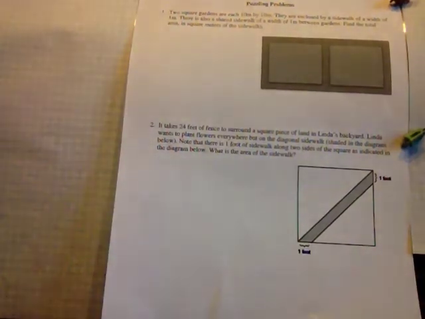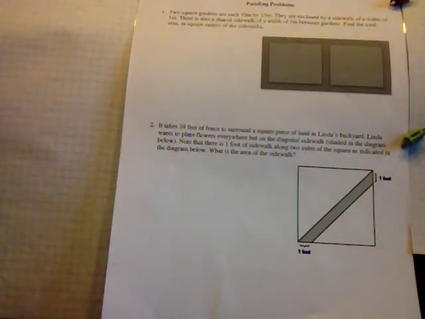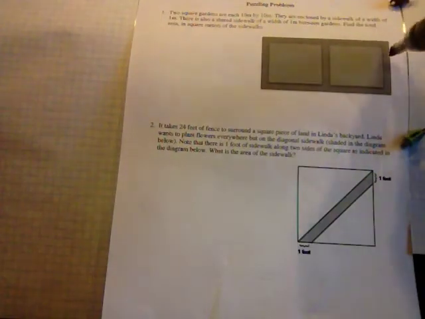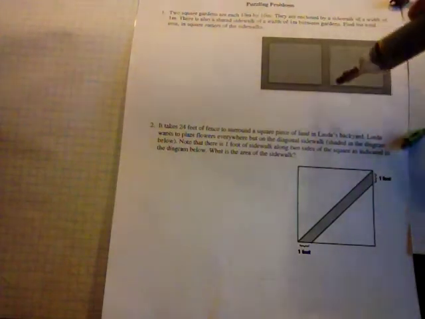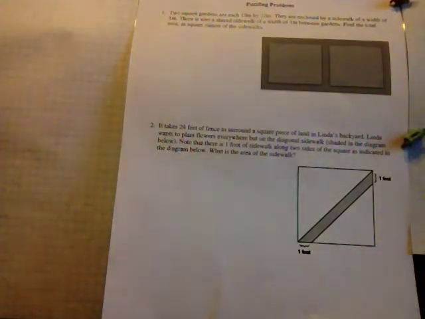So let's take a look at number 1 from our puzzling problems sheet. In fact, I'll read it to you. Two square gardens are each 10 meters by 10 meters. They are enclosed by a sidewalk of a width of 1 meter. There is also a shared sidewalk of a width of 1 meter between the gardens. Find the total area in square meters of the sidewalks.